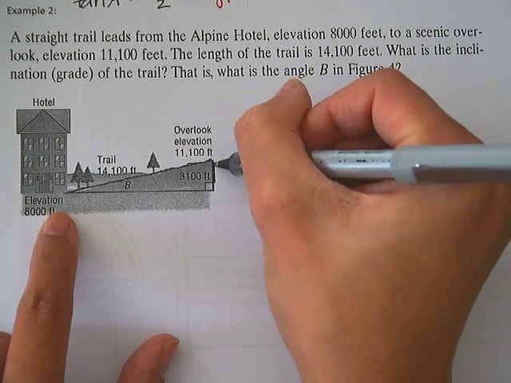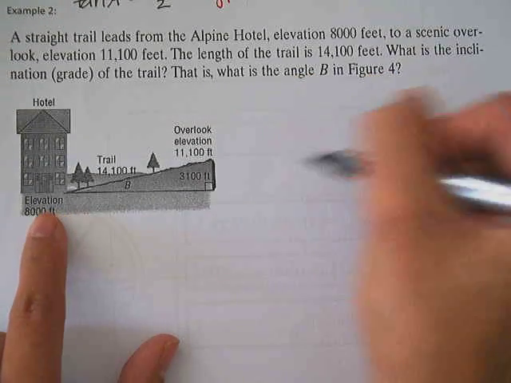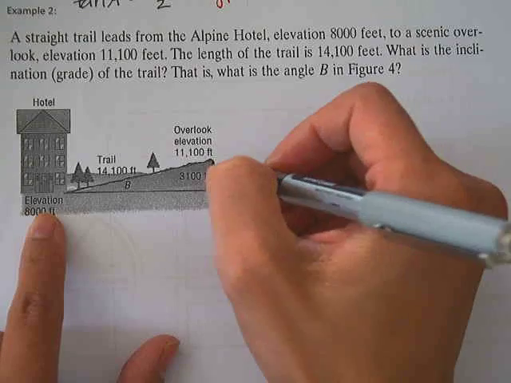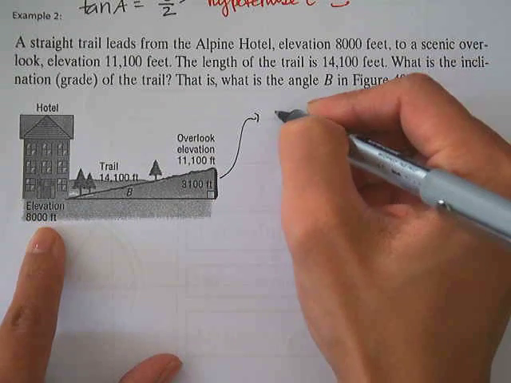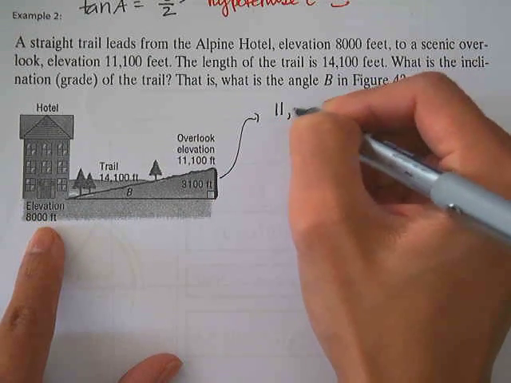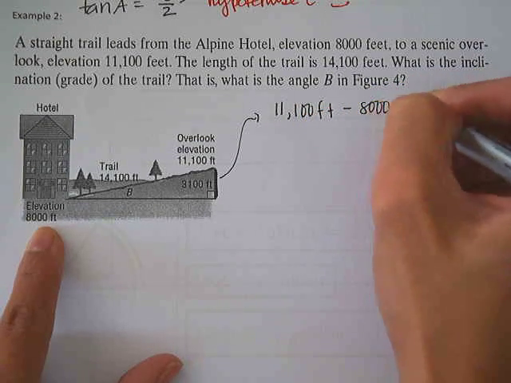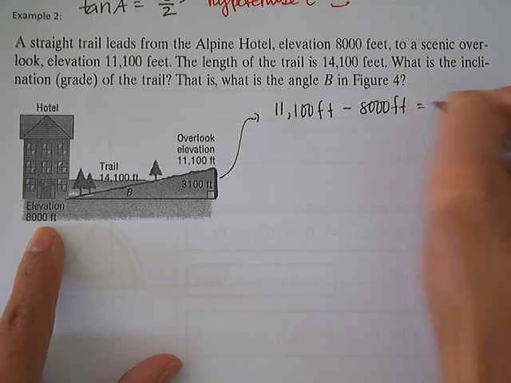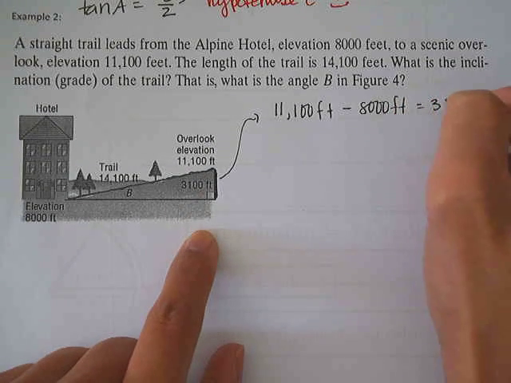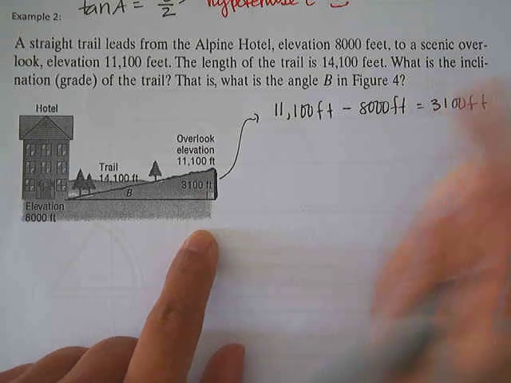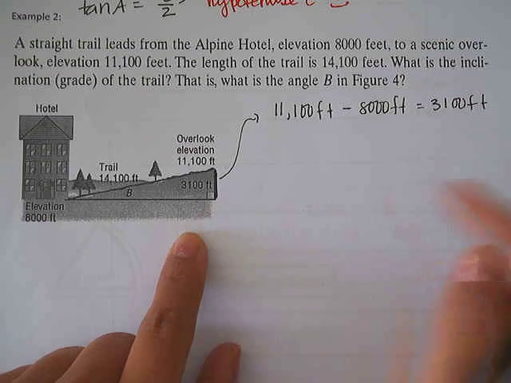So the difference is 3,100 feet. It didn't give it to you in here, but you can figure that out. 11,100 feet subtract 8,000 feet gives me 3,100 feet. So that's how they found this measurement here.